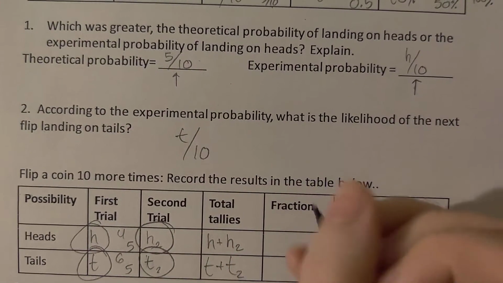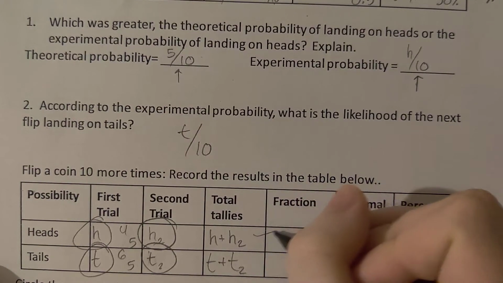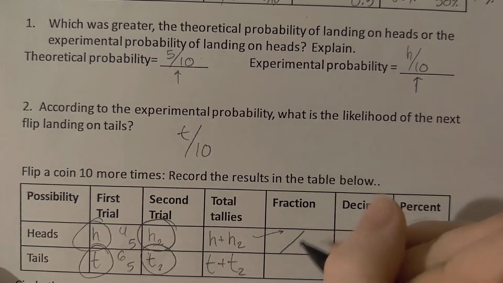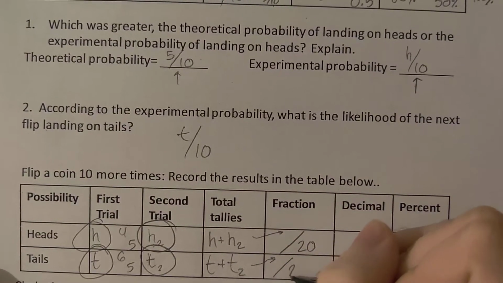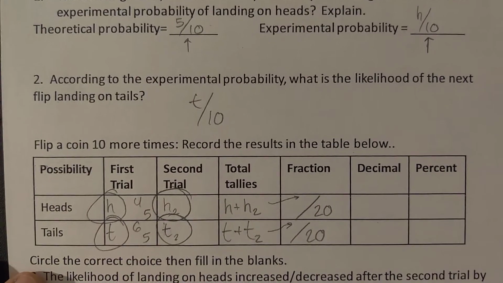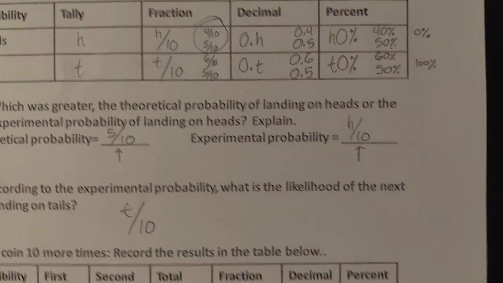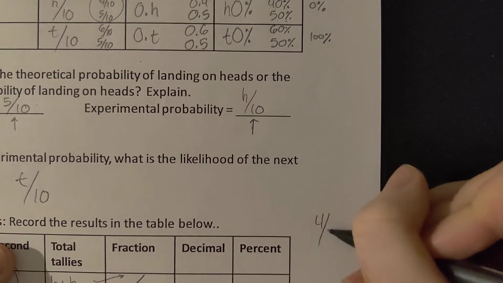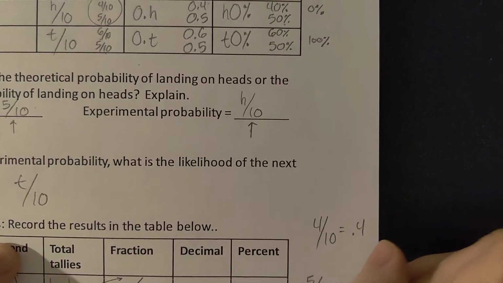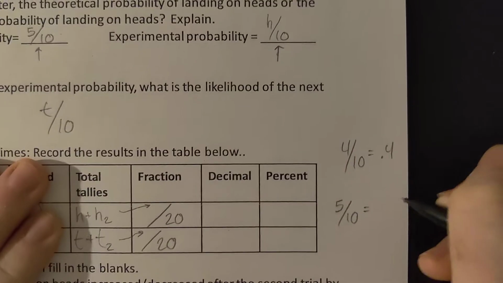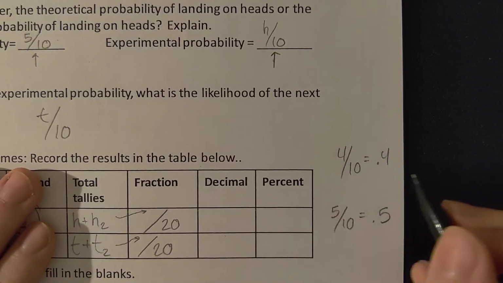Then, you're going to take your result and put it in a fraction over 20 flips. So take your answer and put it over 20 flips. And then write it as a decimal. Earlier, we saw that 4/10 equaled 0.4, 5/10 equals 0.5. In this case, it's over 20.